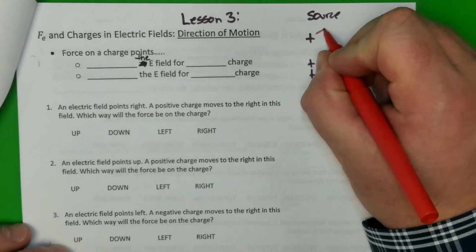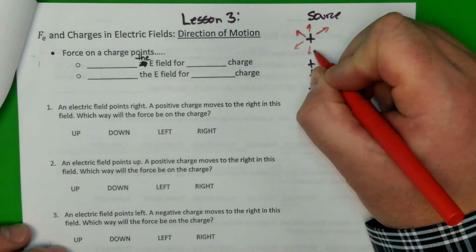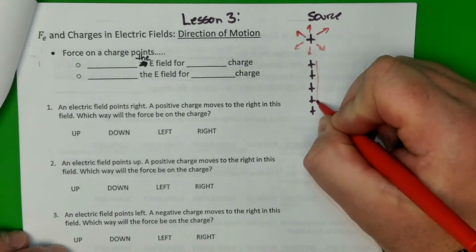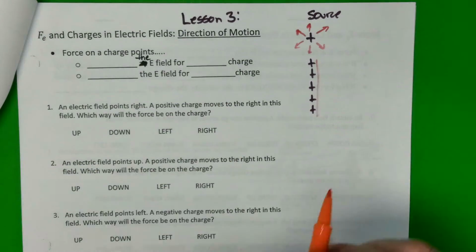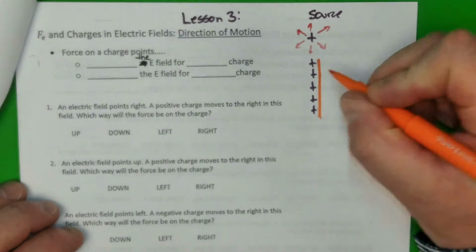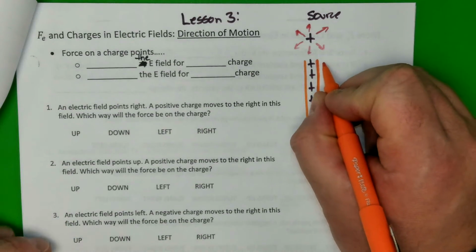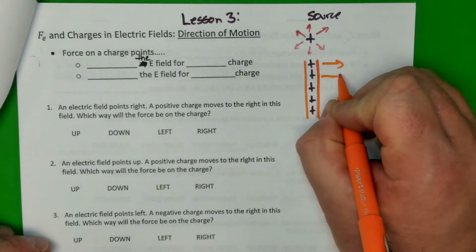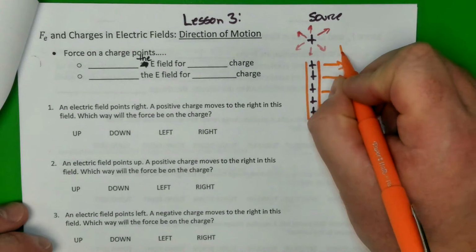So for a single positive, the field spreads out evenly in all directions. But for a plate that's positive, that is to say a line of positives on the surface of a conductor, the field always goes away from them, and it's always perpendicular to the surface. So these are drawings of the electric field.